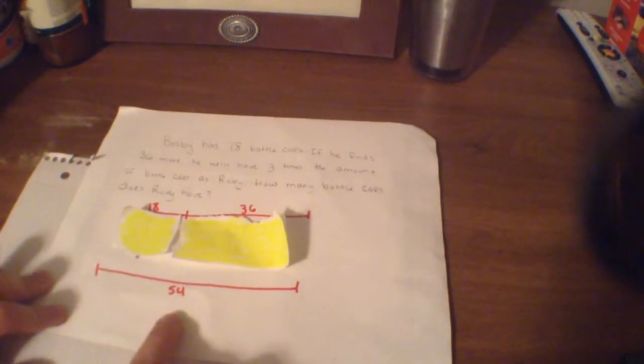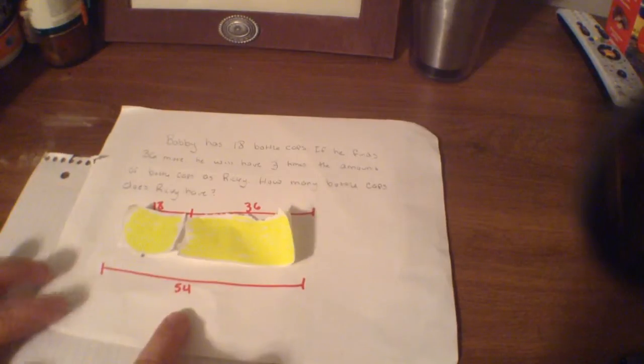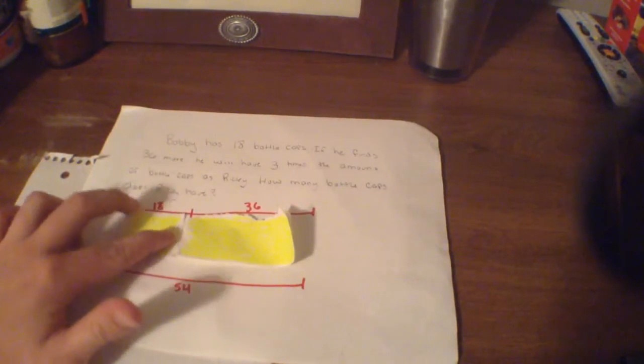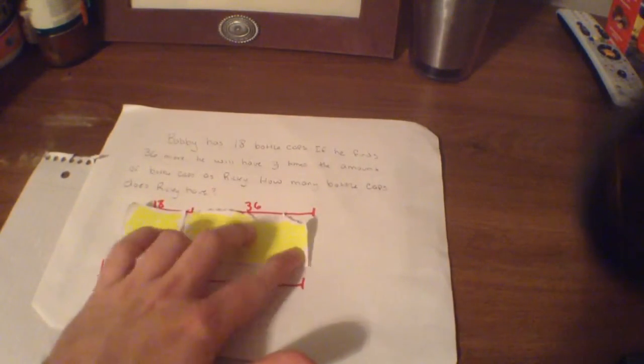Now, if we want to know how many Ricky has, it says that once he has his 18 and finds 36 more, then he will have 3 times the amount of bottle caps as Ricky. So that means something times 3 is going to give us our 54 to represent Ricky. Since we know this is 18, and this is 36, we know that half of 36 is our 18.